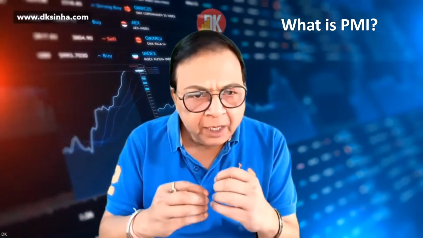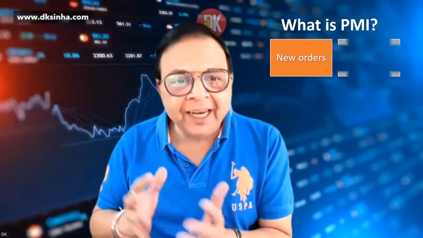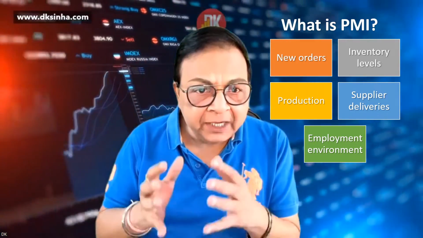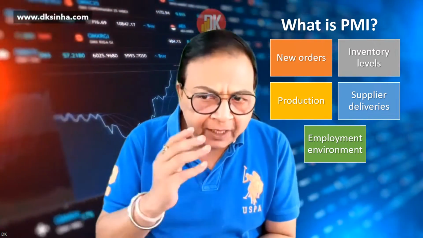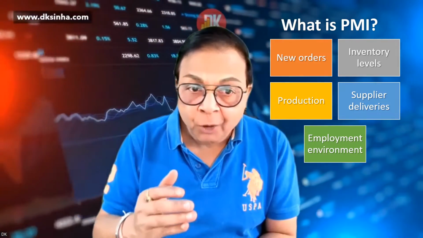PMI is basically a composite kind of index which has 5 major elements, or 5 different indicators, being a part of PMI. Number 1, new orders. Number 2, inventory levels. Number 3, the production. Number 4, supplier deliveries. And number 5 is the employment environment. Now, each indicator has different weightage. They don't have equal weightage in the overall PMI. They have a different weightage, and data is adjusted for seasonal effects or seasonal factors.